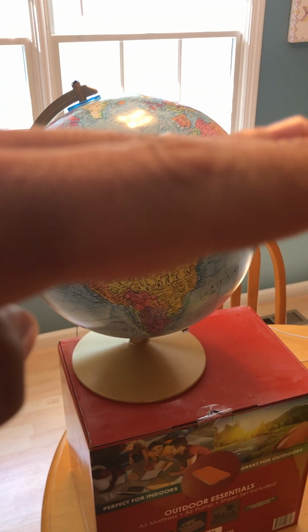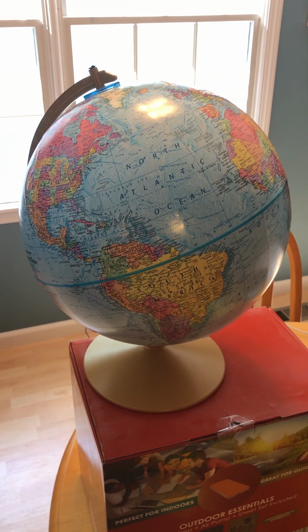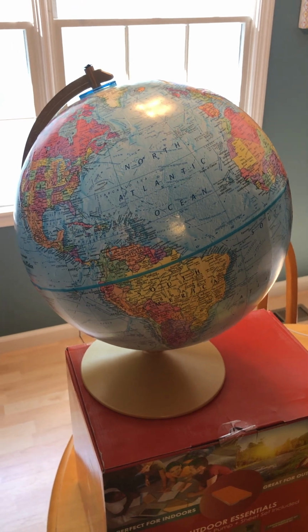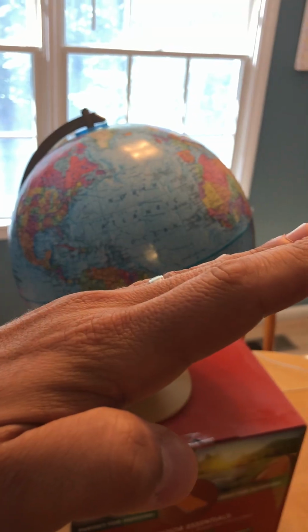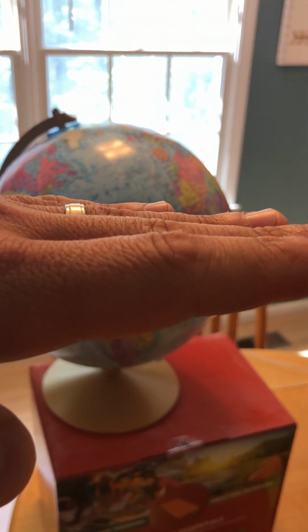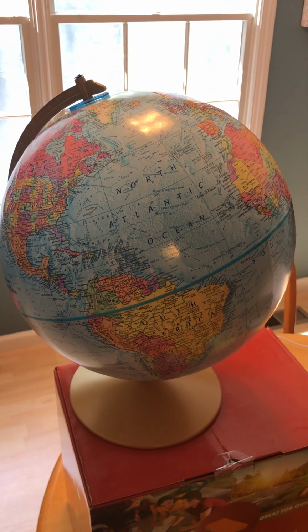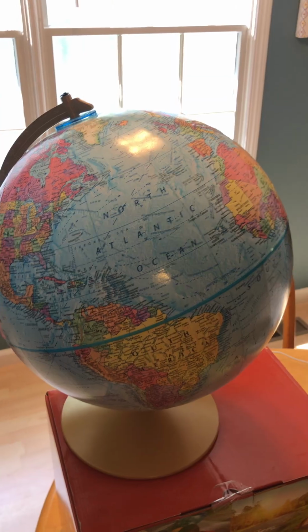I also want to point out, if you look at this globe, the equator is not straight up and down like my hand is. It's actually tilted because the Earth is tilted as well. The Earth is leaning, which is going to be very important later on. It's kind of on a slant. That tilt is going to be important later on when we do something with the seasons and some other astronomy stuff as well.